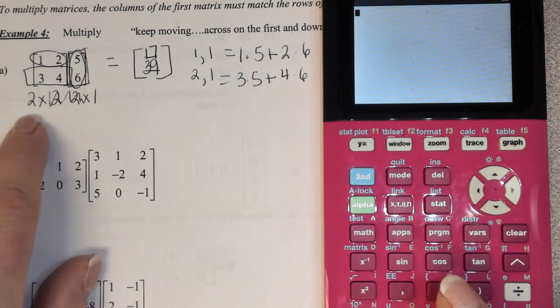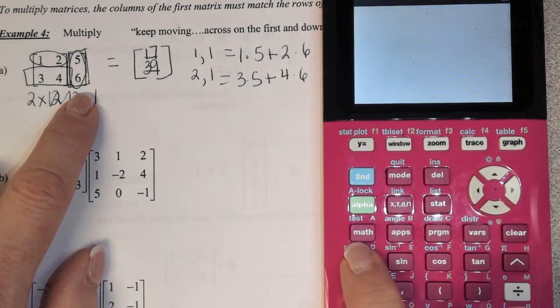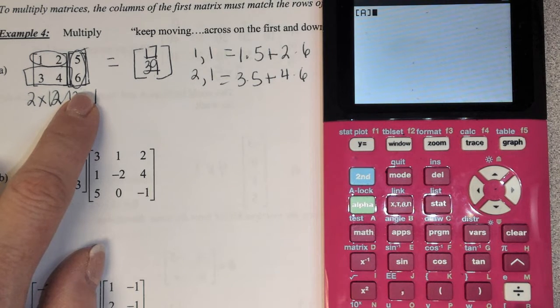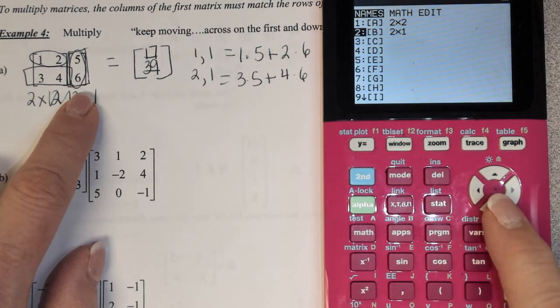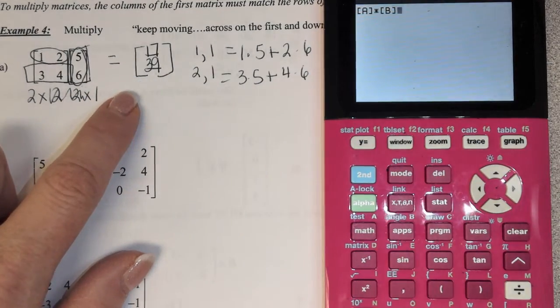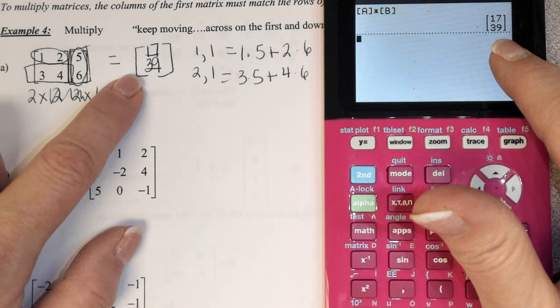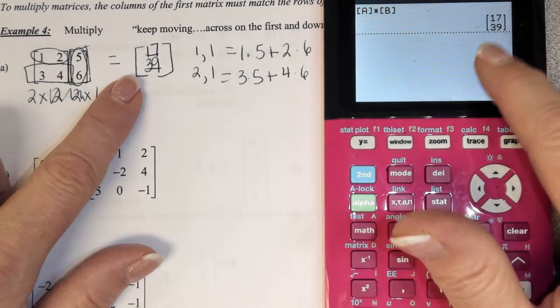So now what I want to do is multiply these two. So I have to go back to matrix and I have to just choose matrix A. I don't want to edit it this time. I just want to choose it. So I'm doing matrix A times, and now I go back to matrix B. And I'm saying to multiply those two matrices, and it tells me the answer should be 17 and 39. Okay? So it's nice to be able to check our work with this.